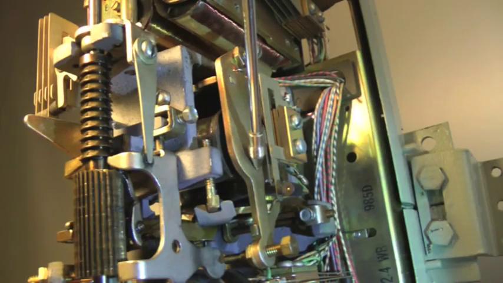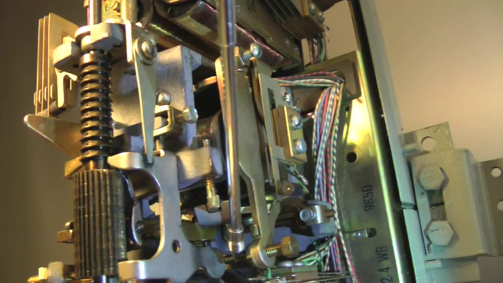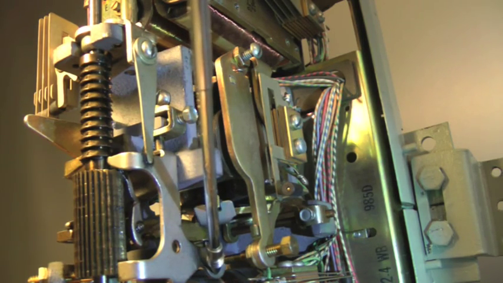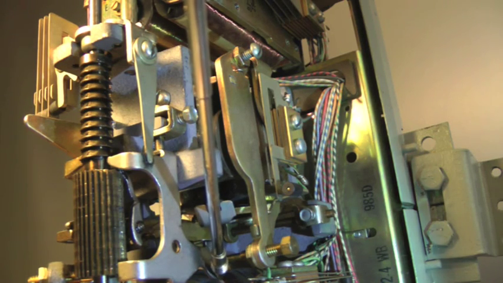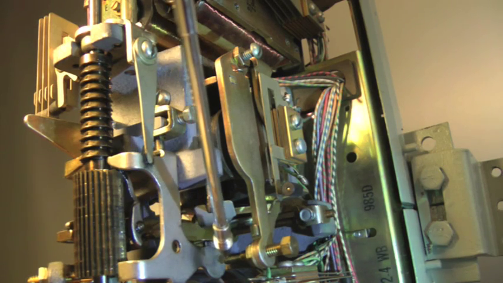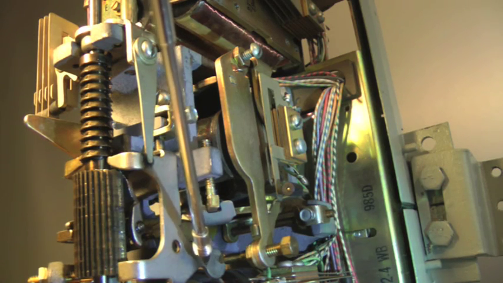When the release armature operates, this allows a pin at the bottom of the release armature to push against this tab on the double dog. That moves the double dog away from the vertical and rotary ratchets and allows the shaft to rotate anti-clockwise and then to drop down to its normal position.